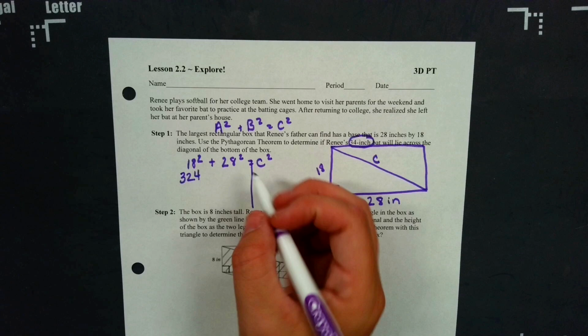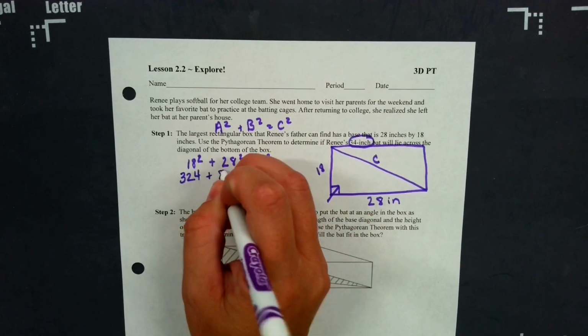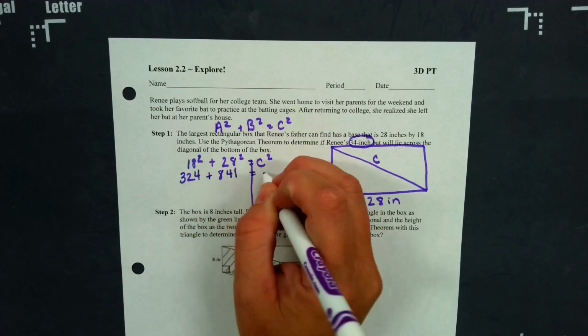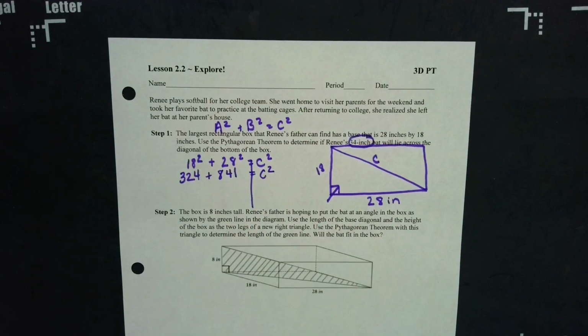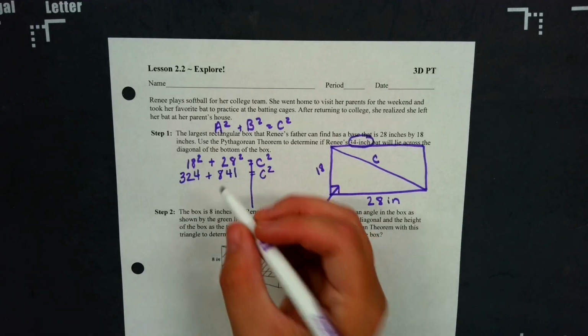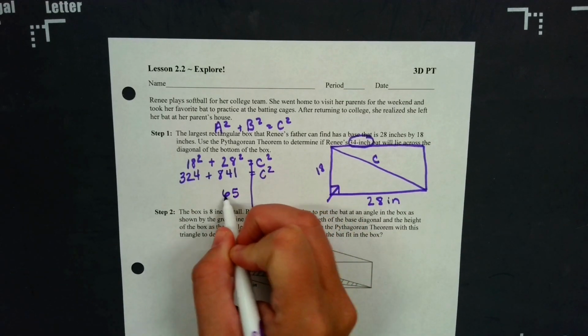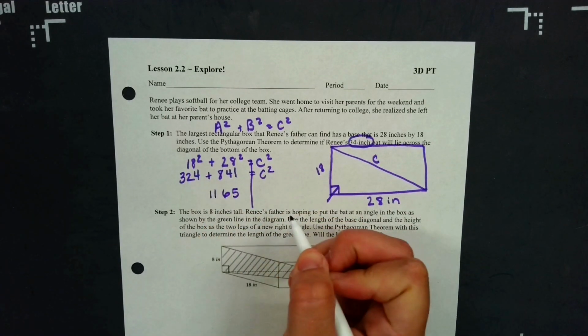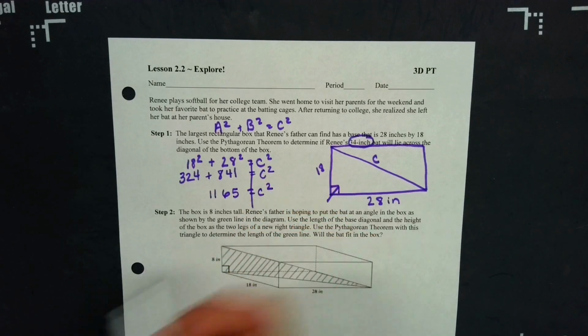What's 28 squared? What should I do next? Add them together. Do you agree with my answer? Yes, no? Did I add correctly? Did the math teacher add incorrectly? Am I good? No, I'm not? What did I do wrong?